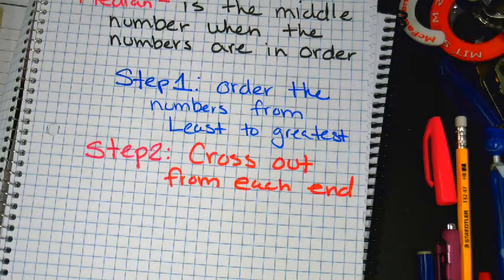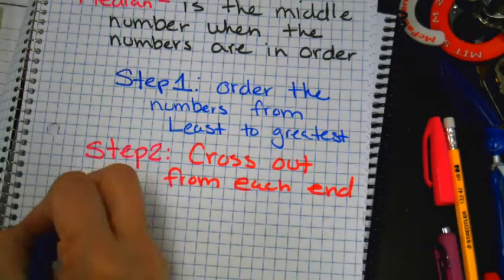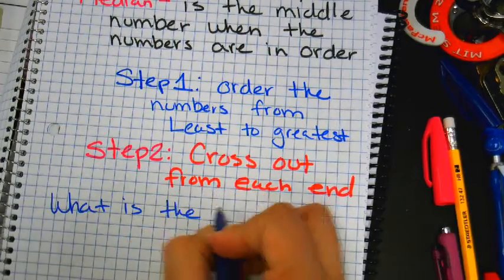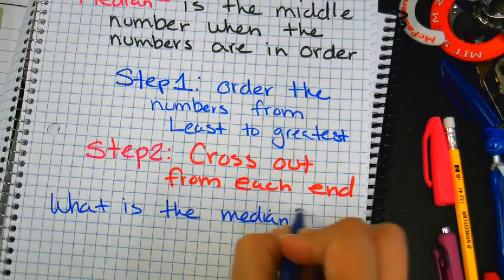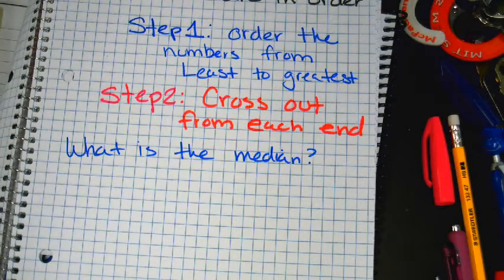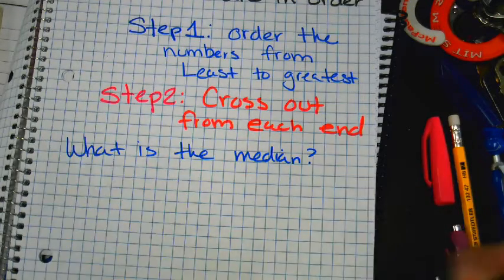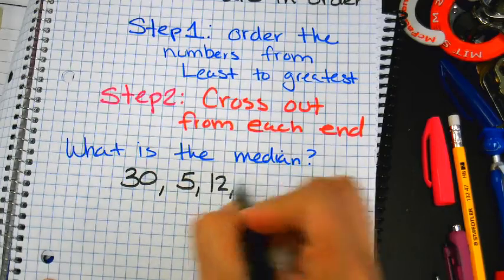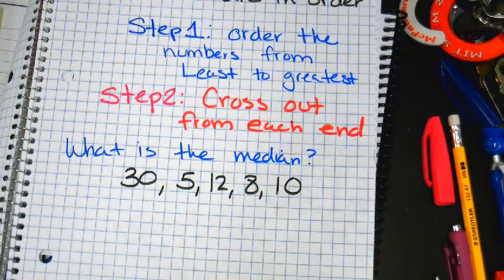Okay, so I am going to give you a list of numbers, and I want you to tell me what is the median, okay? Well, because I'm the one writing it, right? And I know what's coming. It's in my brain already. You guys don't know what's coming, so you're writing a little bit slower, and that's fine. Okay, so here is a list of numbers. Copy this down. 30, 5, 12, 8, and 10. So copy them down.